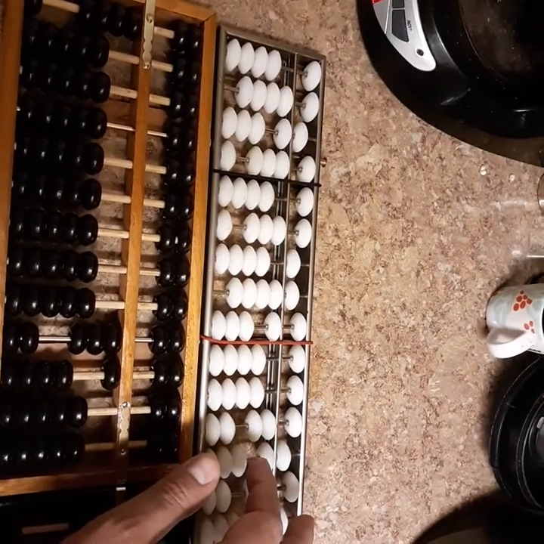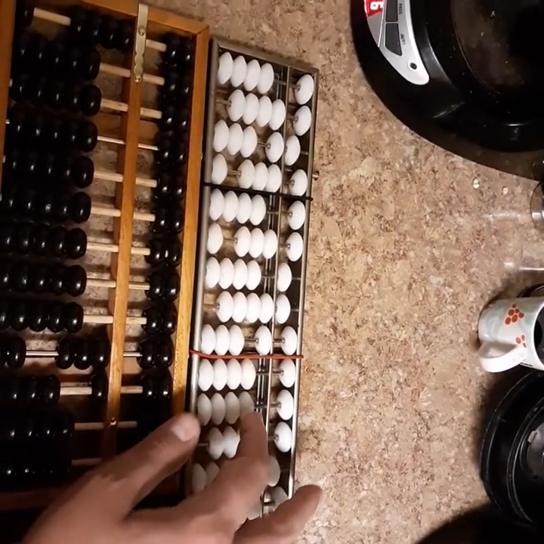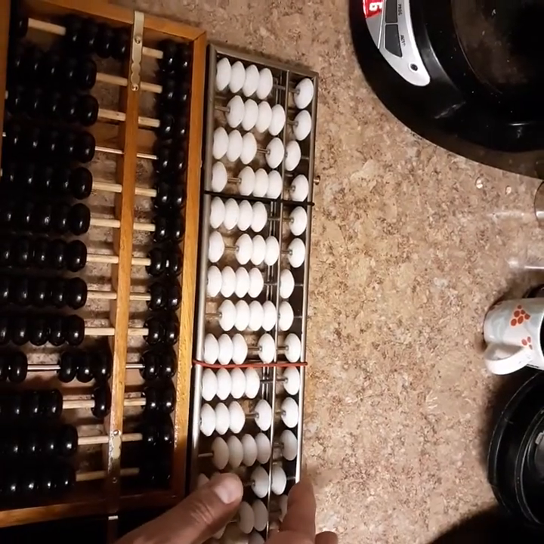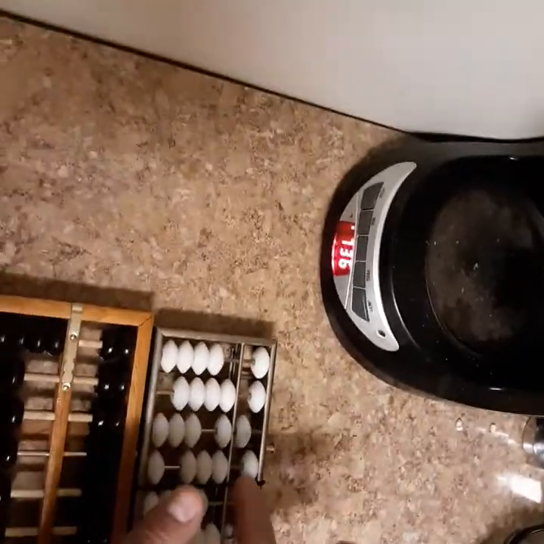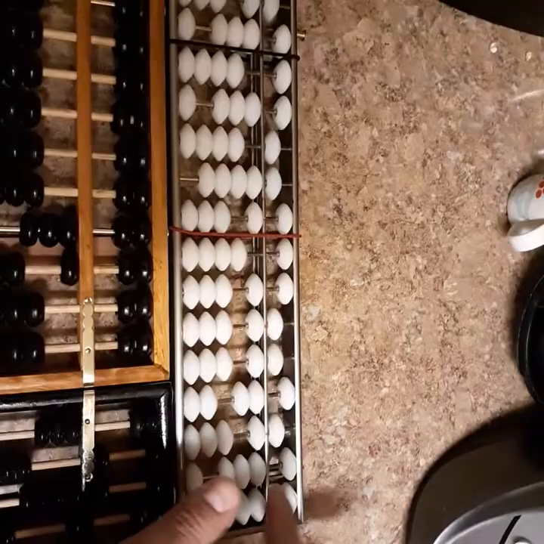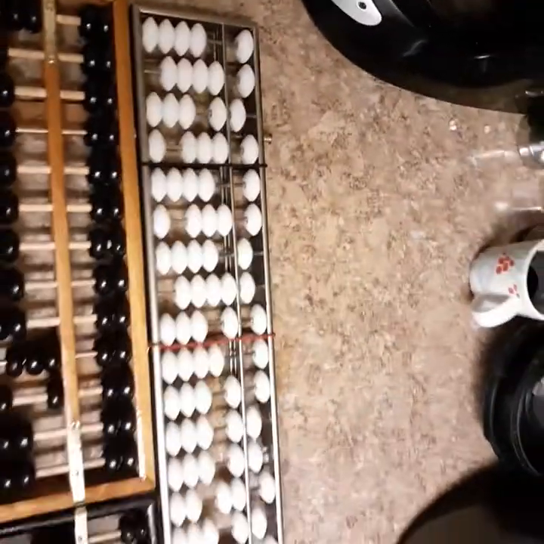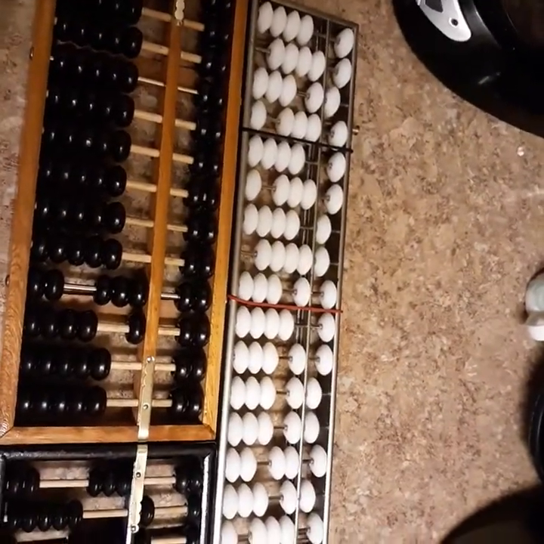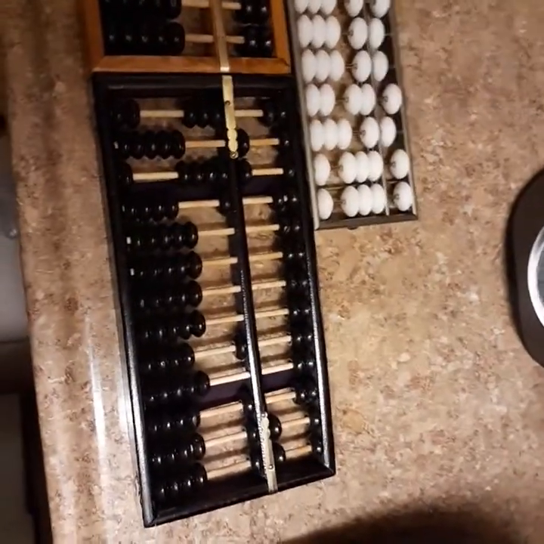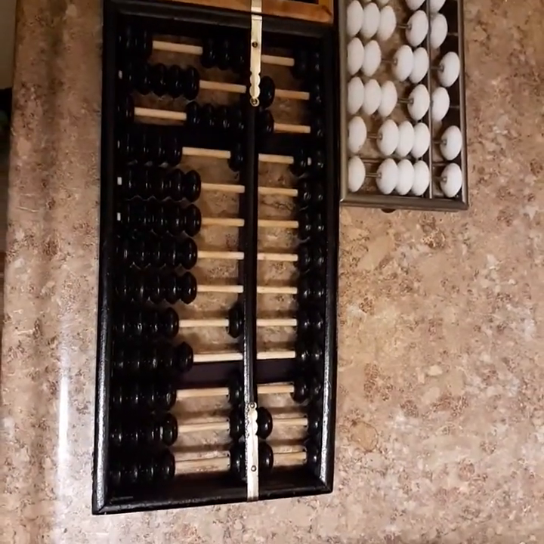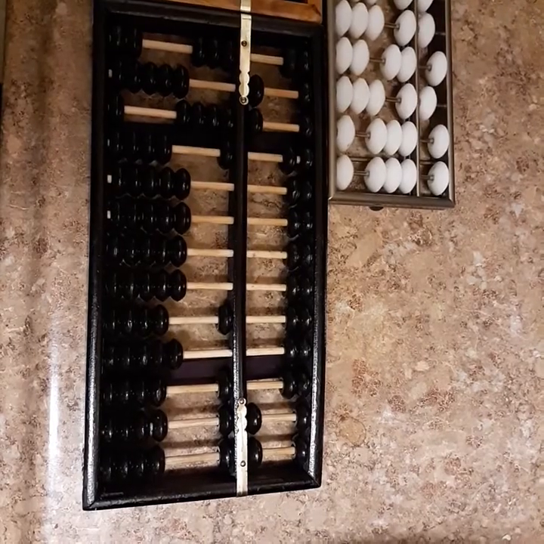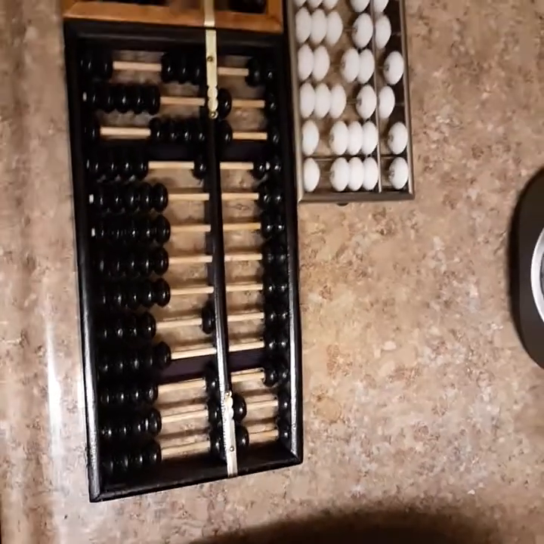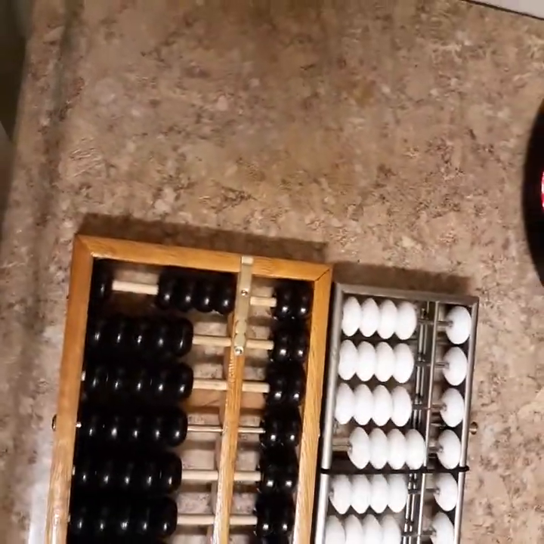4 times 5 is 20. 4 times 3 is 12. So we have again 1, 2, 3, 4 decimal places. 1, 2, 3, 4 decimal places. So it's going to be 1.1, 2, 3, 4, 5, 6, 7, 8. So x to the 4th is going to be 0.0166. Now we're on the 4th stage of the infinite series.